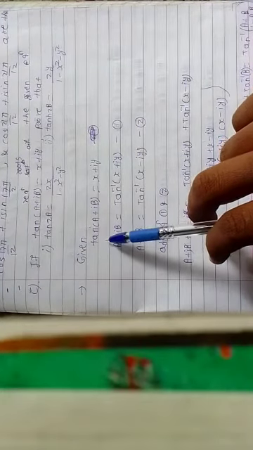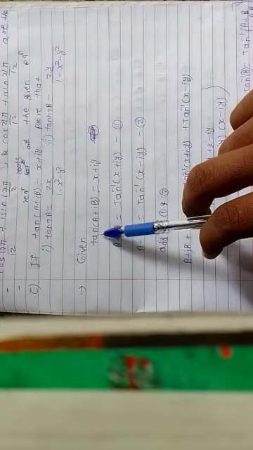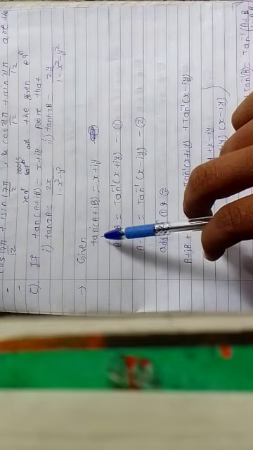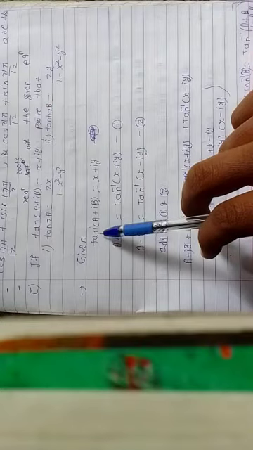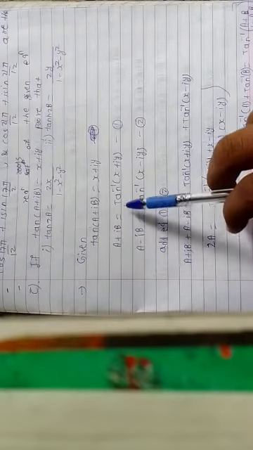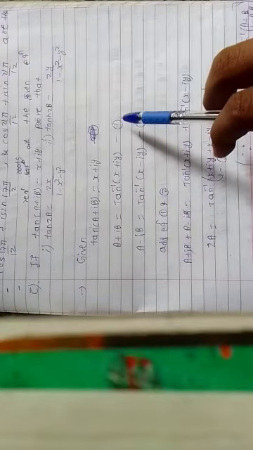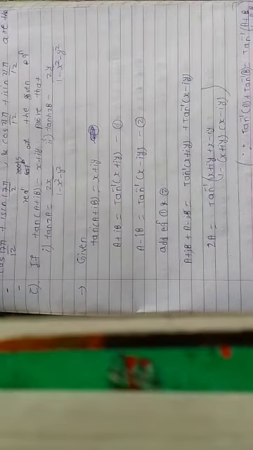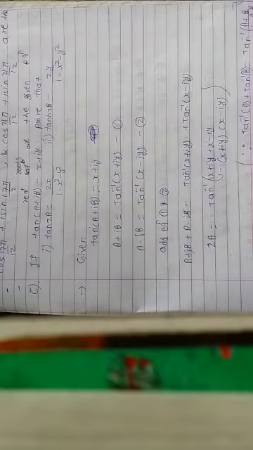This tan is on the left side, and we have to take it to the right side. Whenever we take tan from the left side to the right side, it becomes its inverse, meaning tan inverse. Therefore a plus ib is equal to tan inverse of x plus iy. Give it equation number 1. And its conjugate, meaning its opposite, a minus ib is equal to tan inverse of x minus iy. We give this equation number 2.